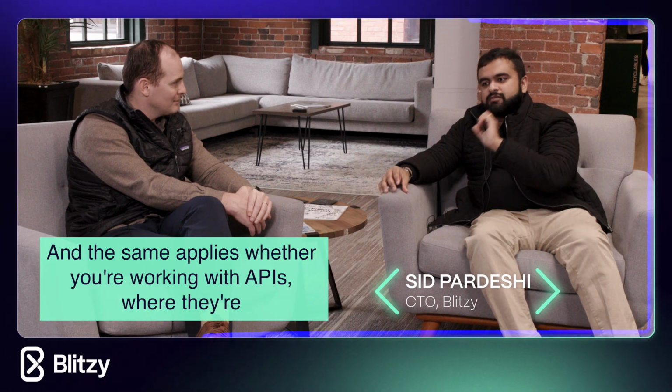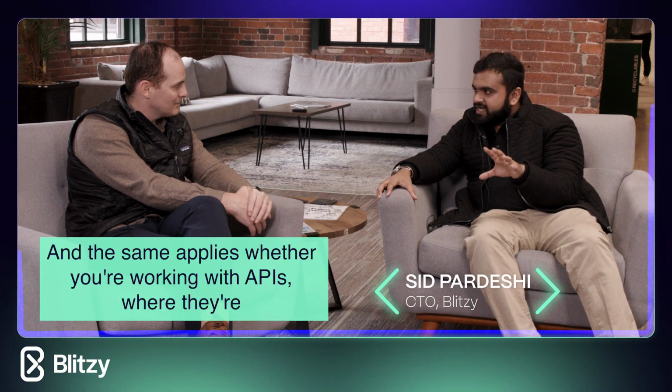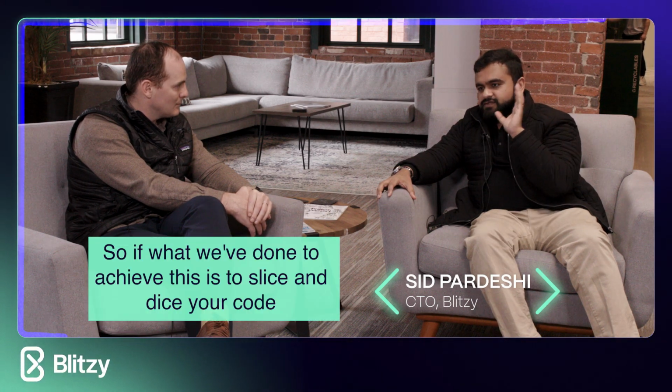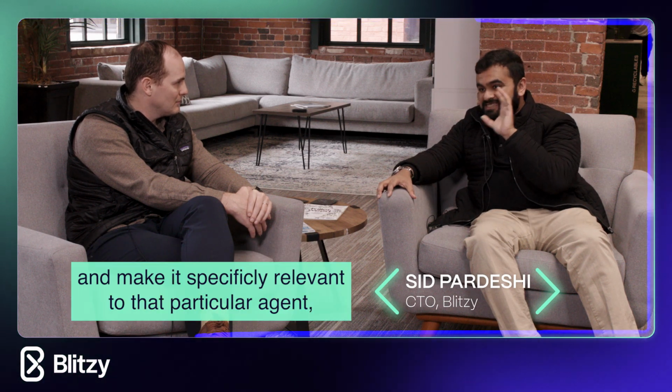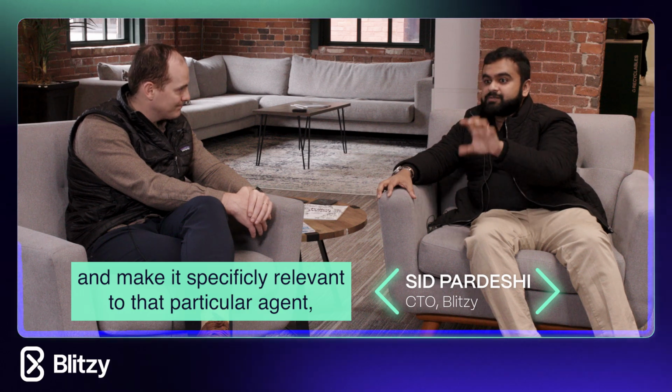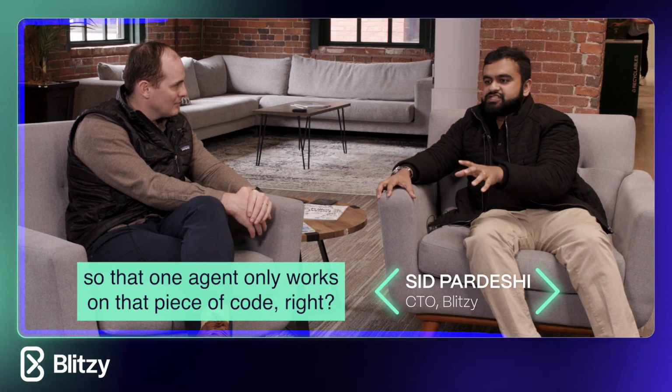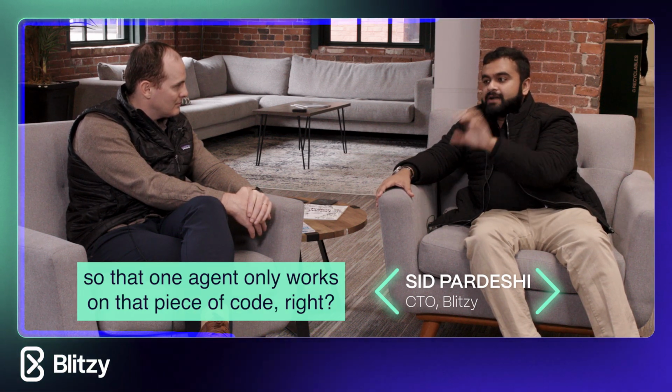And the same applies whether you're working with APIs, whether you're working with CI/CD, any part of the entire system. So what we've done to achieve this is to slice and dice your code and make it specifically relevant to that particular agent, so that one agent only works on that piece of code.